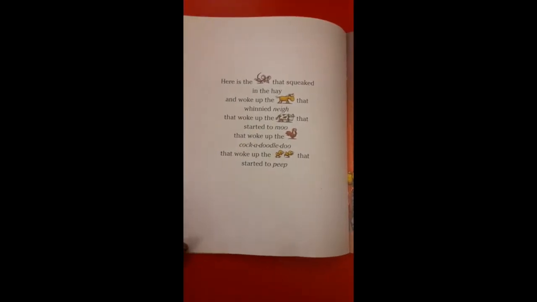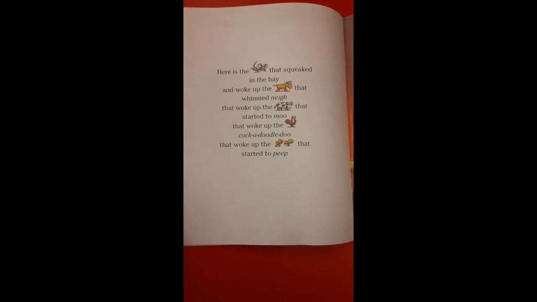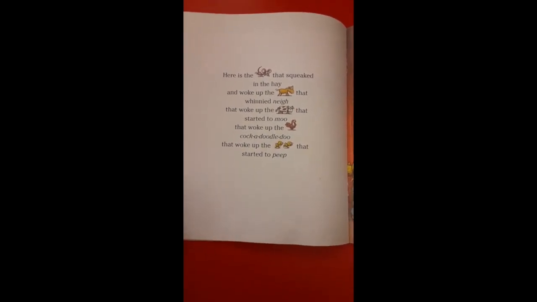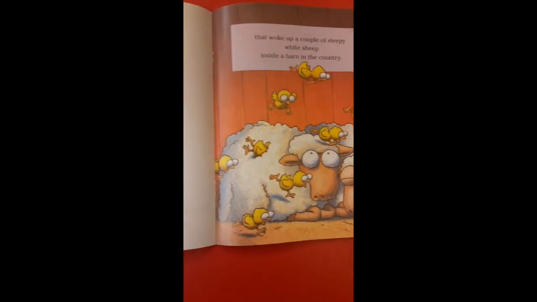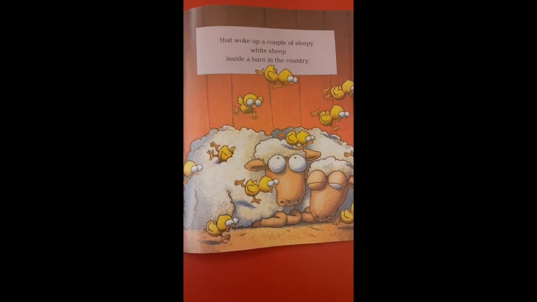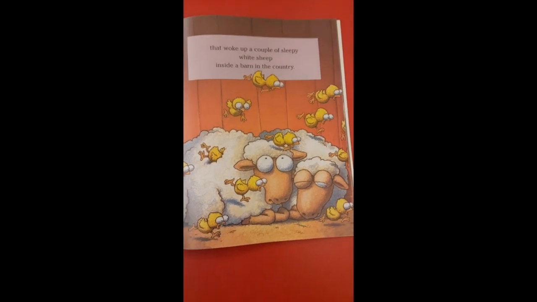Here is the mouse that squeaked in the hay and woke up the horse that whined neigh, that woke up the cow that started to moo, that woke up the rooster cock-a-doodle-doo, that woke up the chicks that started to peep. Who did they wake up next? That woke up a couple of sleepy white sheep inside a barn in the country.